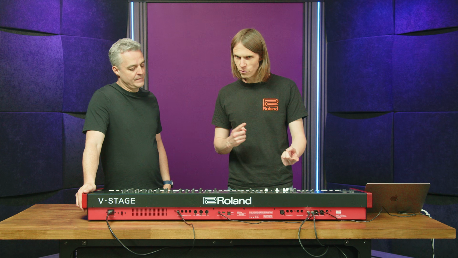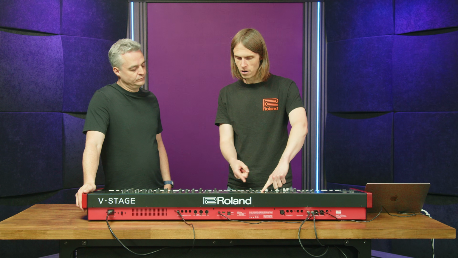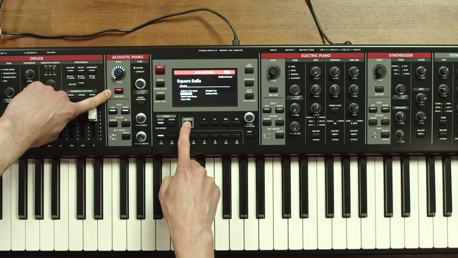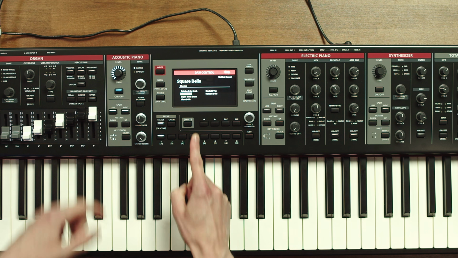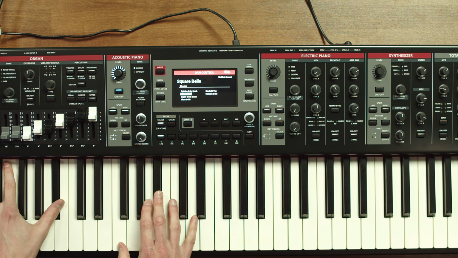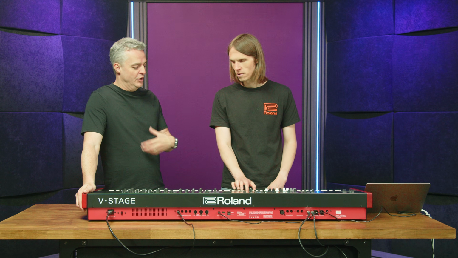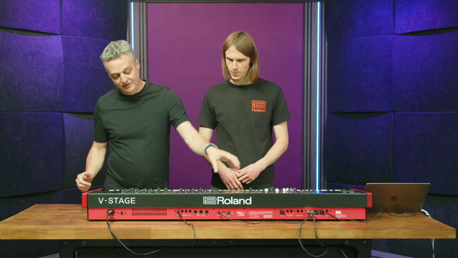We talked in one of our other videos about having different levels of control over our sections. So if I press Shift and this twice, so it's in blue, I'm not triggering the acoustic piano sound on the V-Stage. It's active, but all you're doing is sending a MIDI signal to another device, allowing you to use that channel to play what's on your Mac.